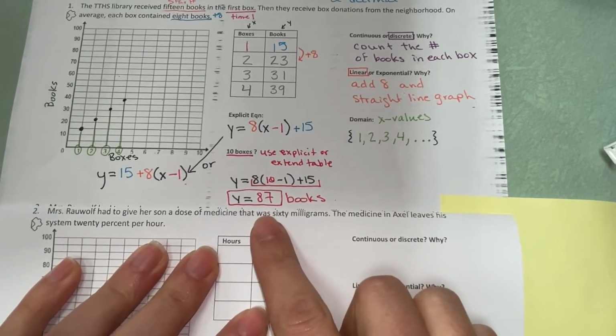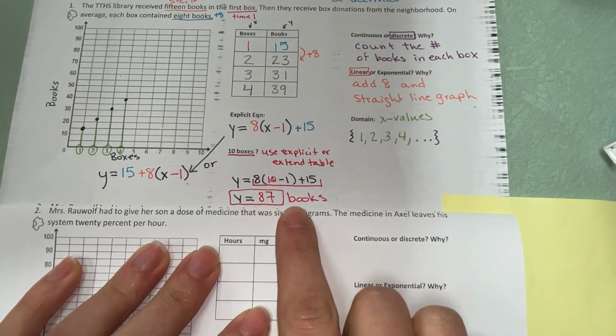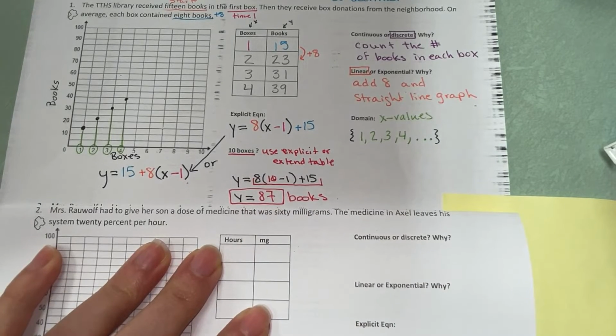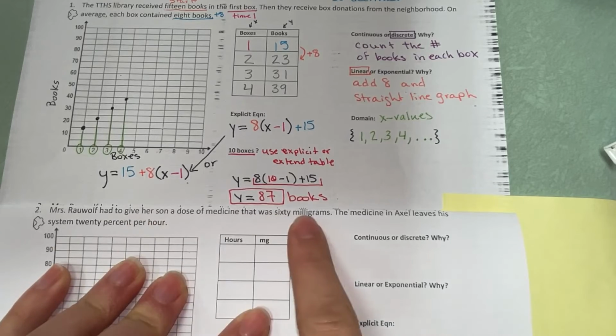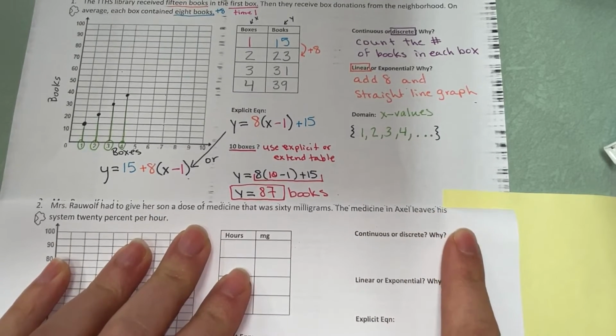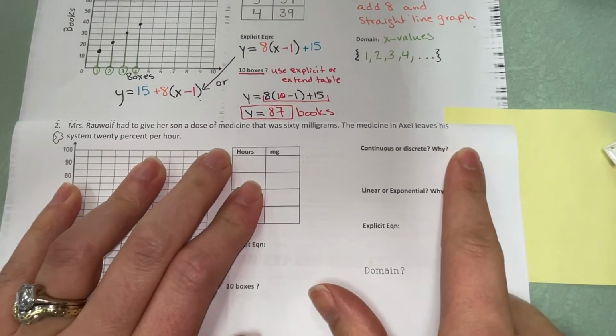All right, so you should have gotten 87 books. So after 10 boxes, we're gonna have 87 books. So the next problem now is about Miss Rolfe giving her son some medicine. So I want you to read through that, answer some questions for me, and then we'll go through it.